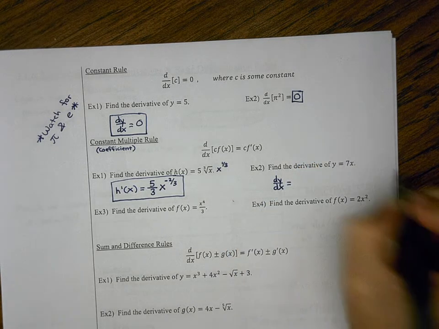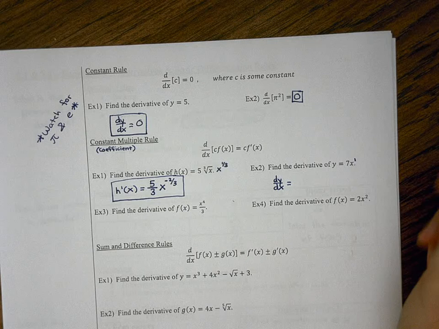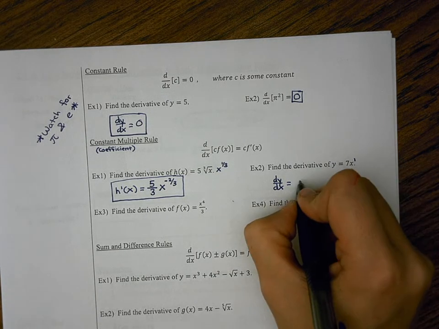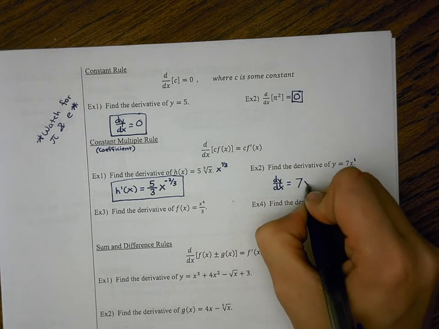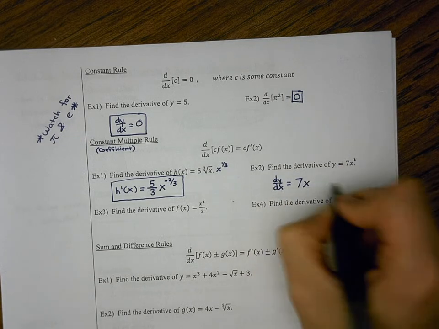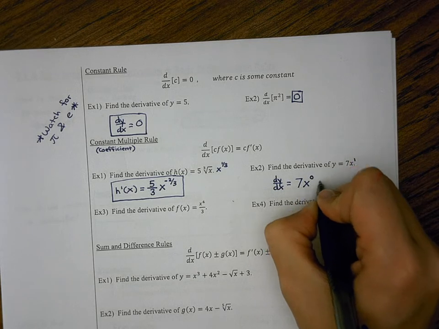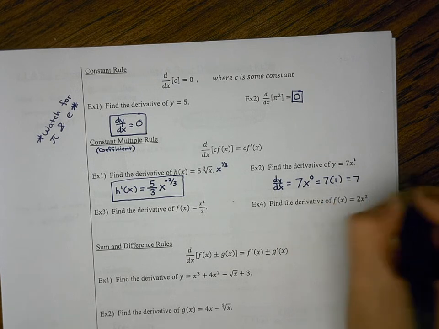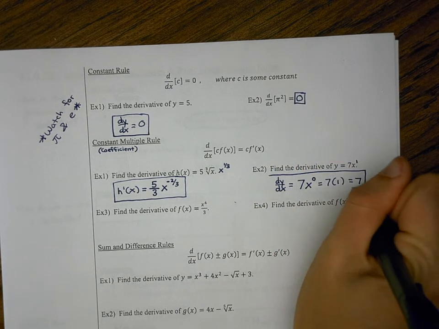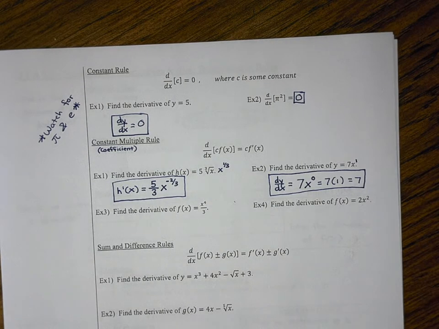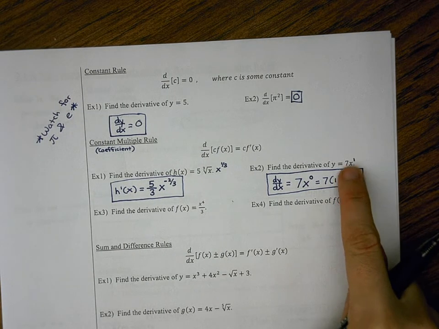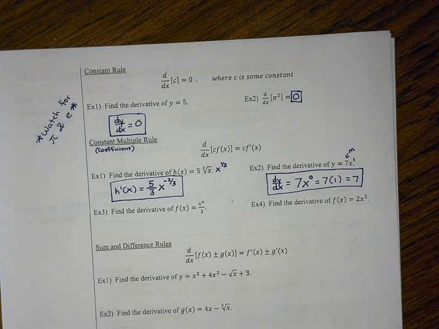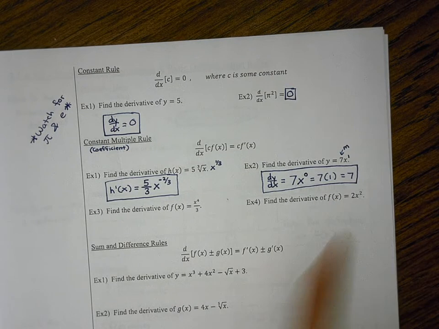my exponent here is to the 1st, so 7's just going to hang out. Bringing my exponent down in front, 7 times 1 is 7. Leave my base alone. Subtract 1 from my exponent. 1 minus 1 is 0. Which, remember, something to the 0 is 1, which means my derivative is 7. Which again makes sense if you think about what a derivative is. Derivative is slope. Y equals 7x. My m right here is 7. So my derivative is going to be 7. Derivative is slope of the tangent line.